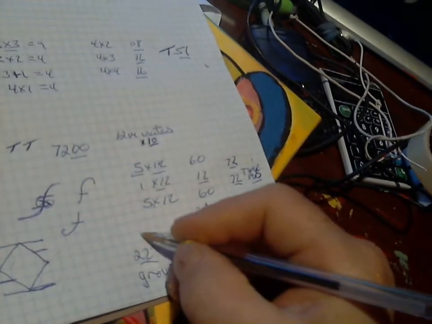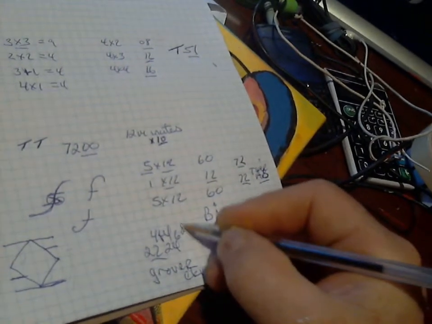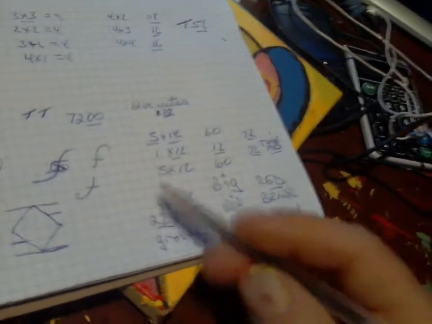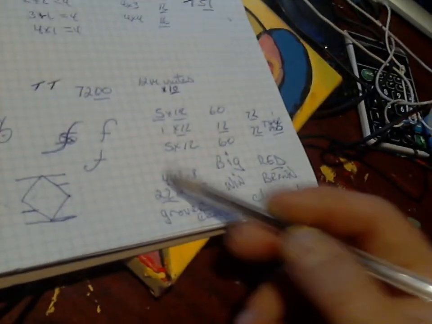22 equals 4 and 4. 24 equals 6 and 8. 8 and 5. Something to do with silver. This becomes your day and your night. Something to do with silver. Transferring over of an energy.